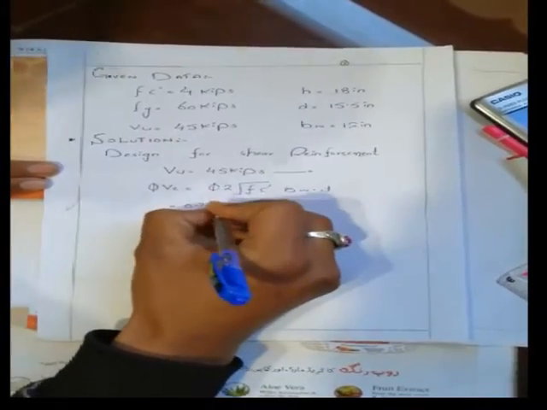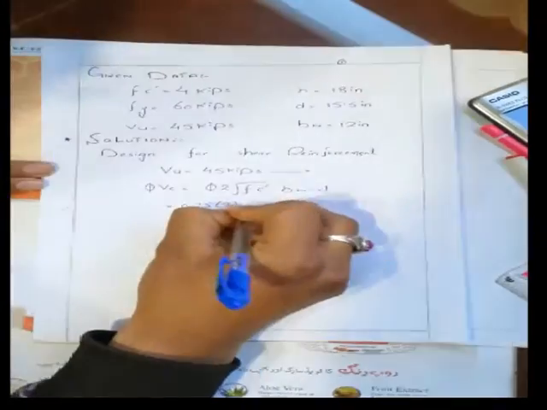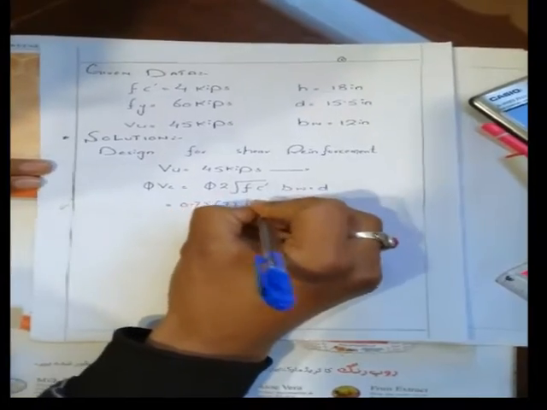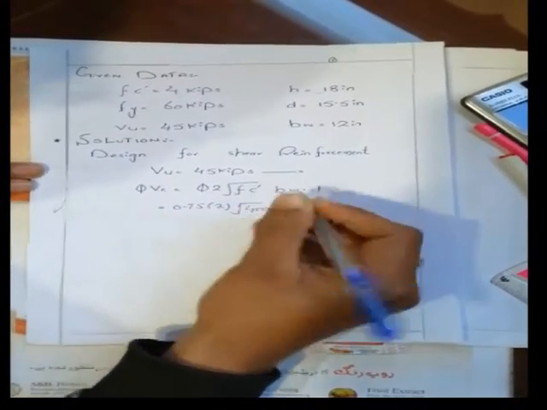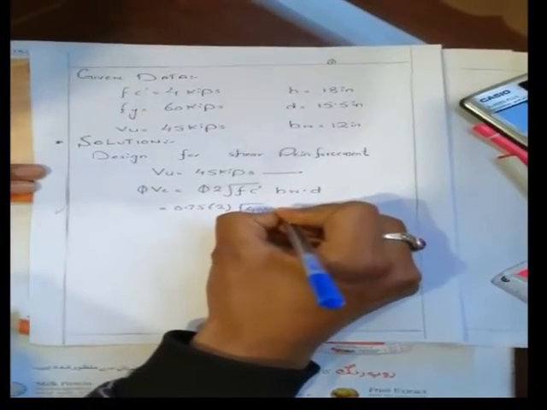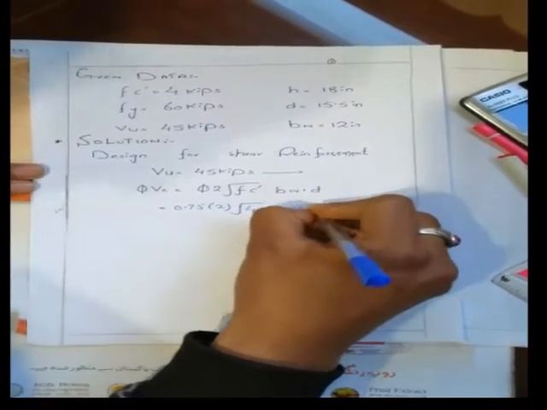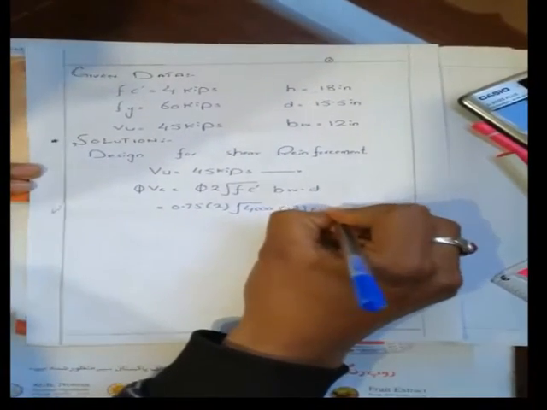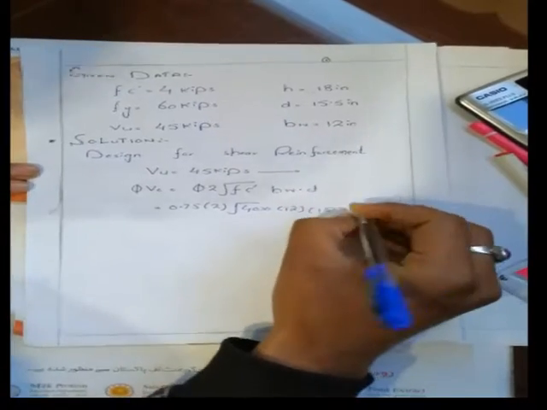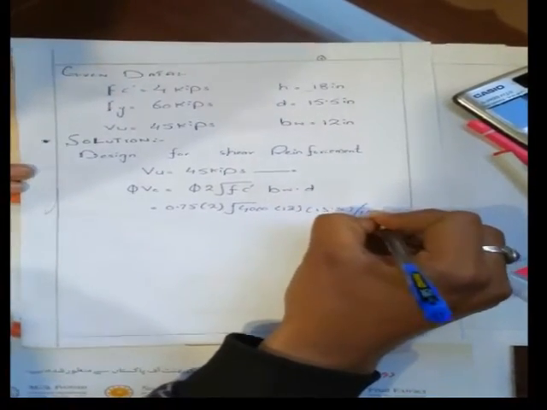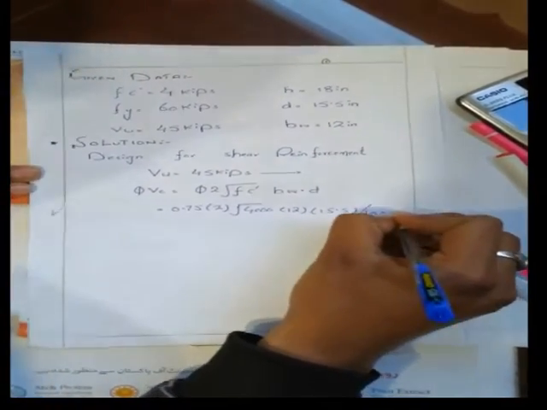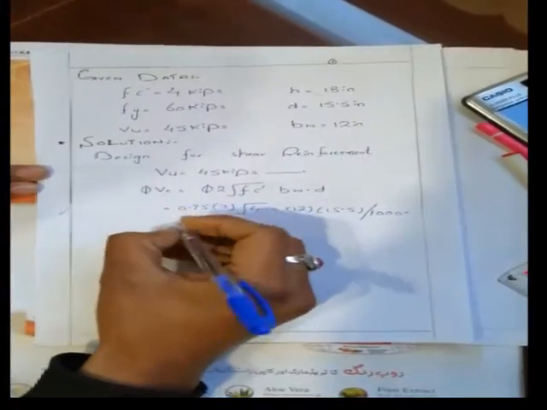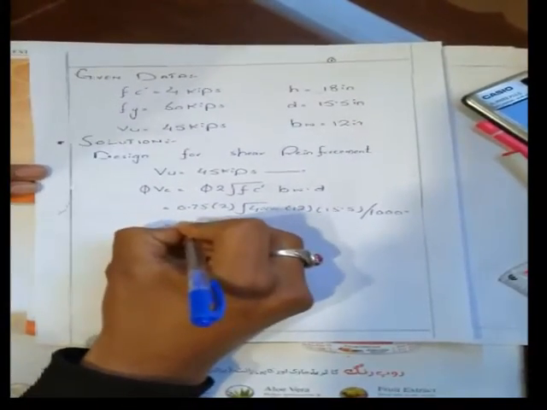Now just putting the values, phi is 0.75, 2 is as it is, f'c is 4000, the breadth of the beam is 12 and the effective depth of the beam is 15.5, dividing by 1000 to get the value in kips.